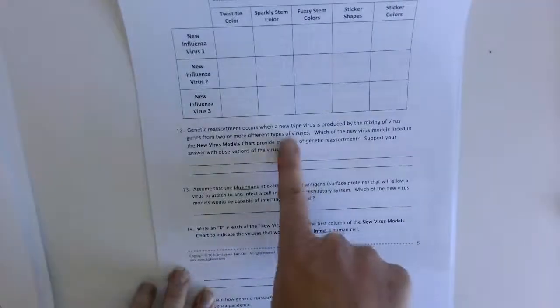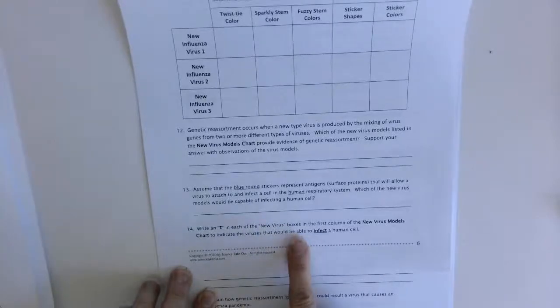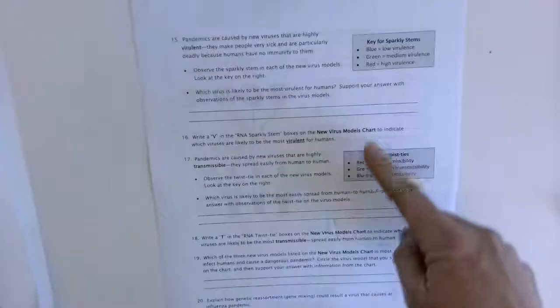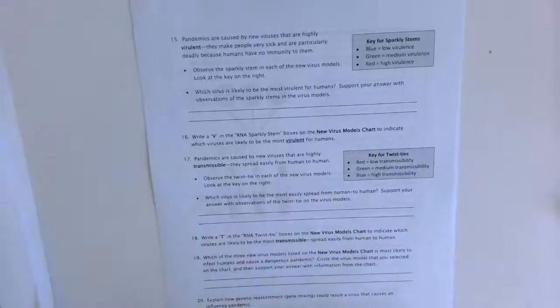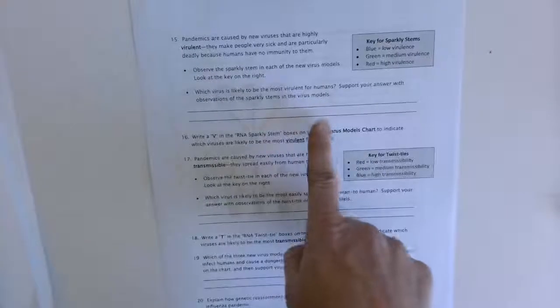Here, number 12, 13, some are directions that you should do. Some of them are things that you'll need to answer. 15, it continues. This is on page 7, but number 15. So it'll ask you to support your answers.